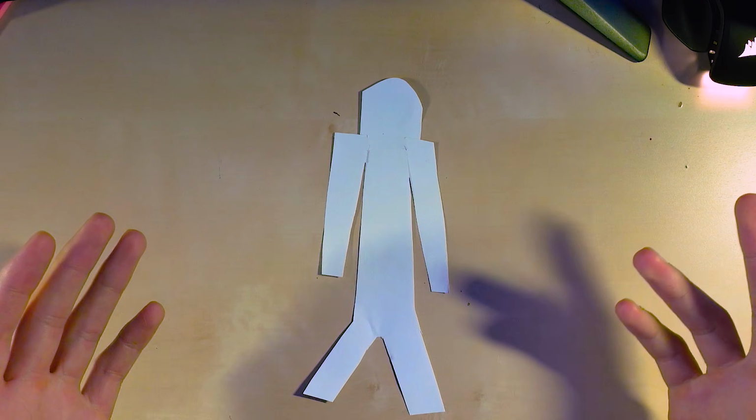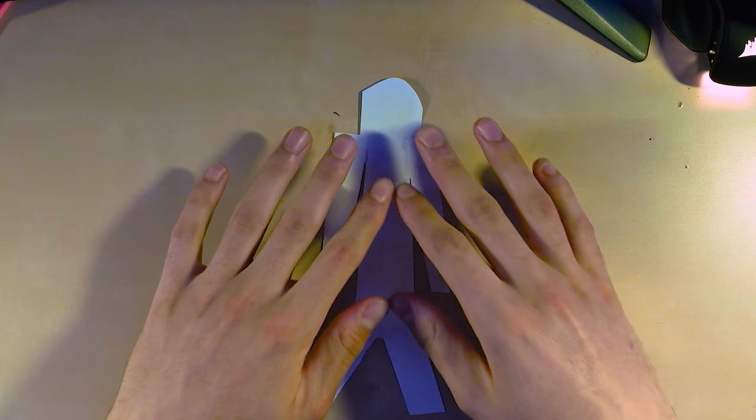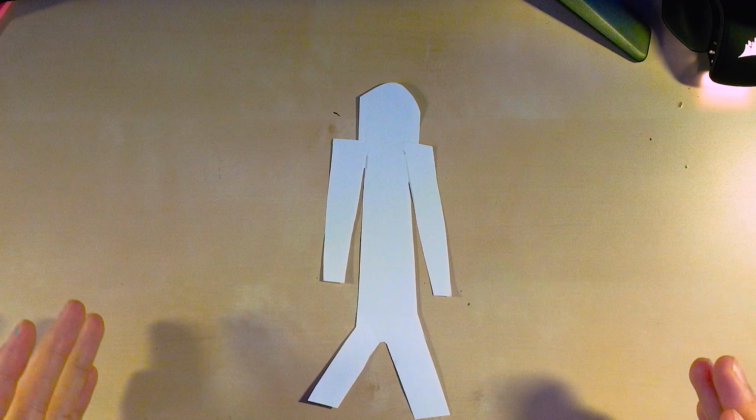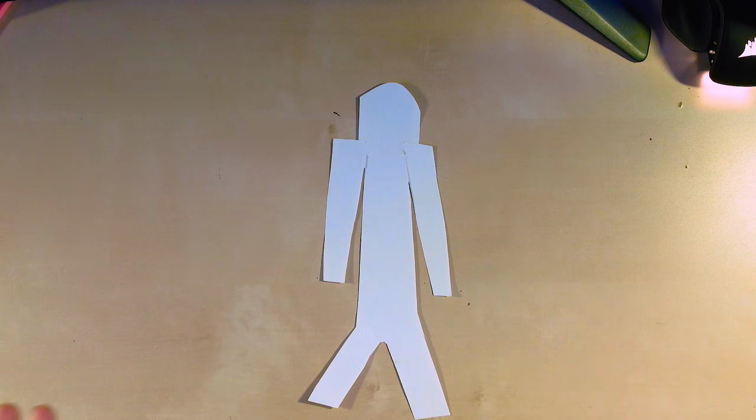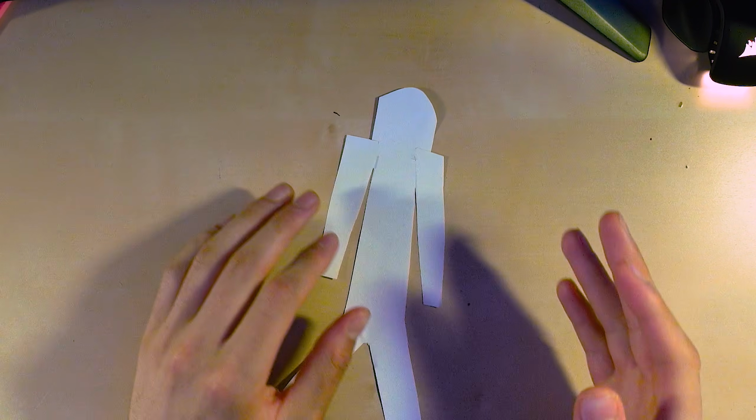So in order to explain to you how the pins work, I've got this amazing thing which I cut out. It took me 5 hours. Please subscribe. And I'm going to teach you using this.